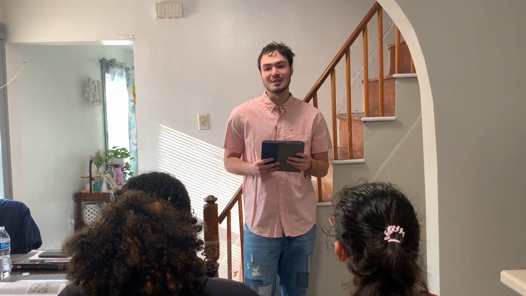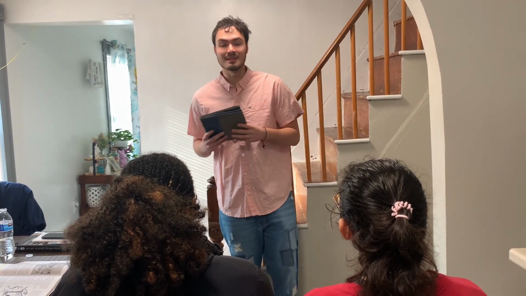Today we'll be going through annotating for a deeper meaning in a literary text. First things first, you may be asking yourself, why do we annotate? What is the point of annotating? Well, by annotating a given text, it allows you to ensure that you are fully understanding what is being said, even after you have finished reading the text.